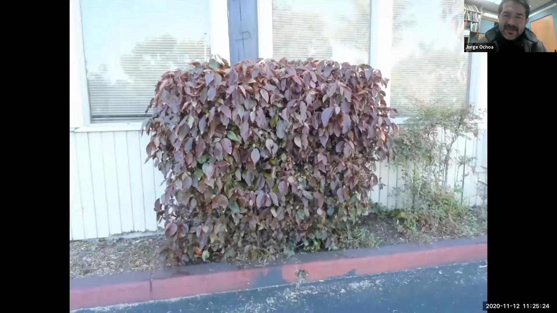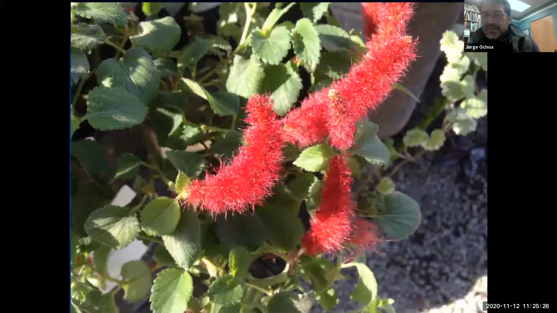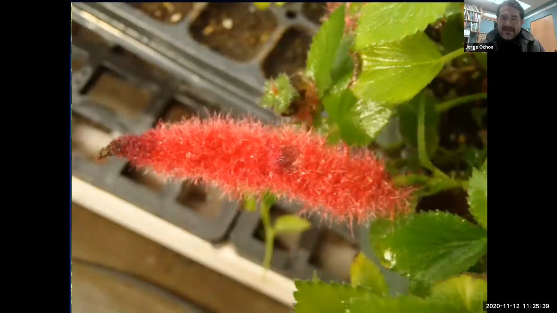So this will be not so big of a group. And this one is known as firetail because of the staminate flowers. So all of the stamens, in this case, are going to be bright red, giving the plant that appearance.